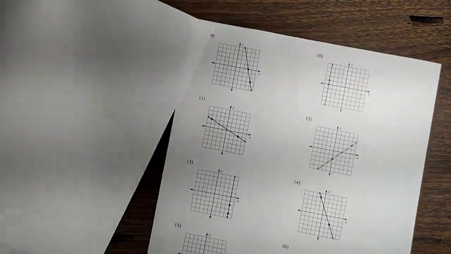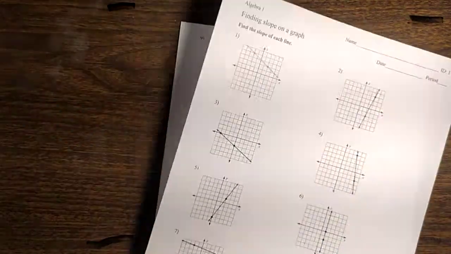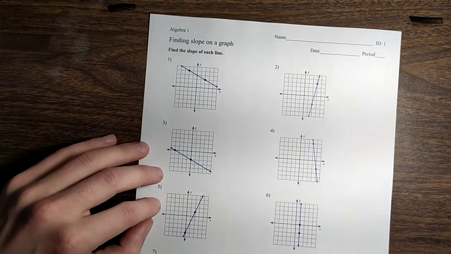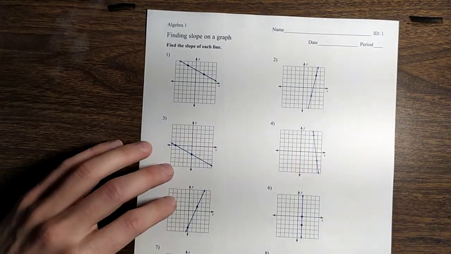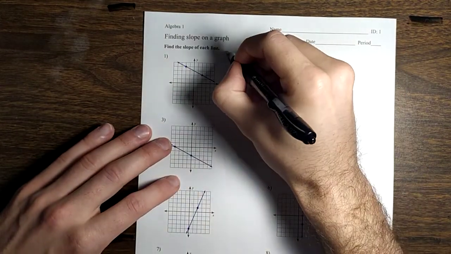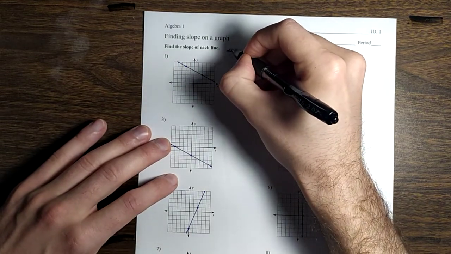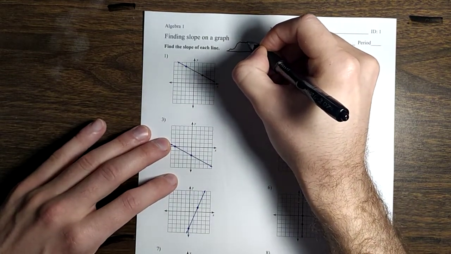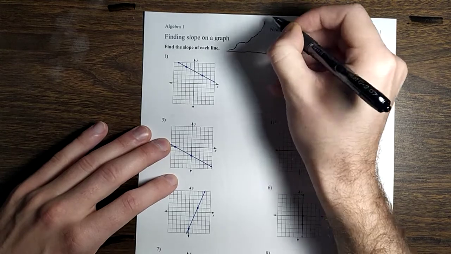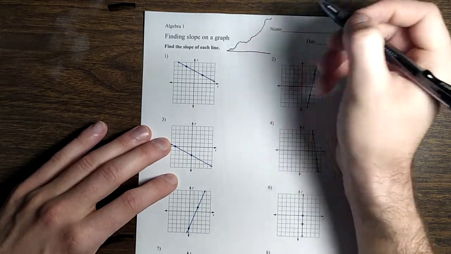The second worksheet is dealing with slope. This may be a new concept to you. This is how we associate a number with how fast something is changing. If you look at a graph for COVID cases, it might have something like this.